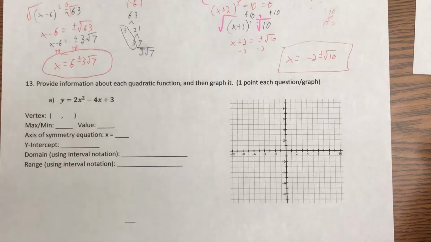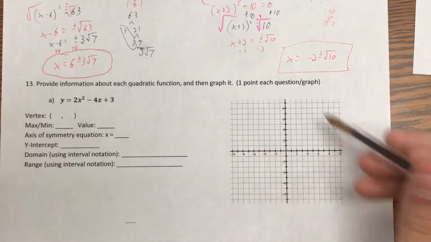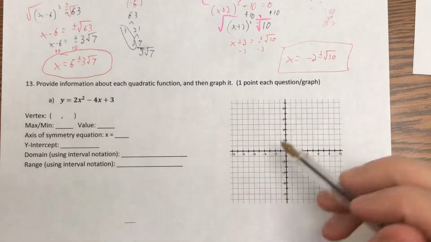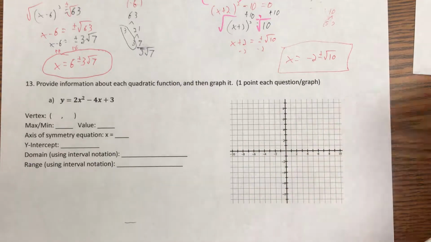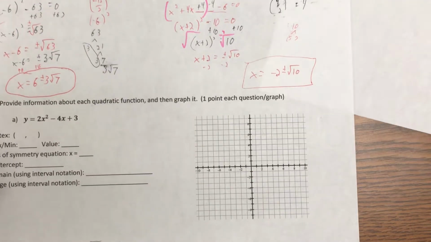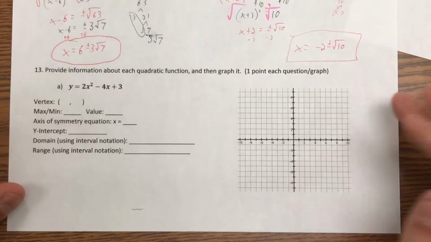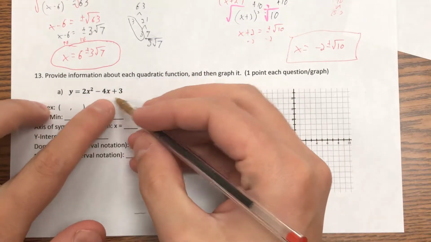Hello everybody. We are doing the last part of this review guide. This is the actual graphing part where we have to do stuff like find the vertex, graph a big ol' U-shape for quadratic, and the last question of it is to summarize translations and stuff. So, first thing we're going to do is trying to find the vertex of this thing.